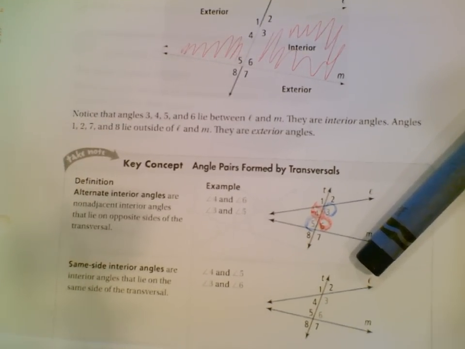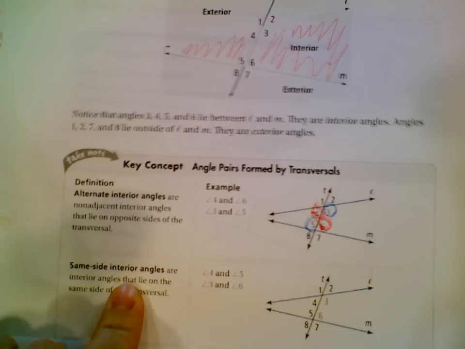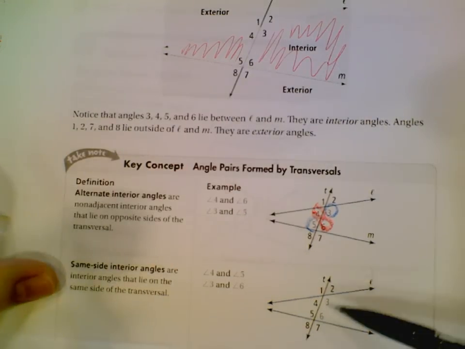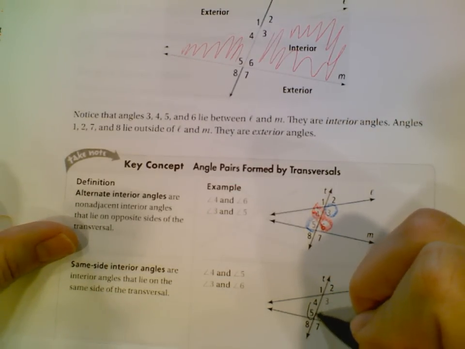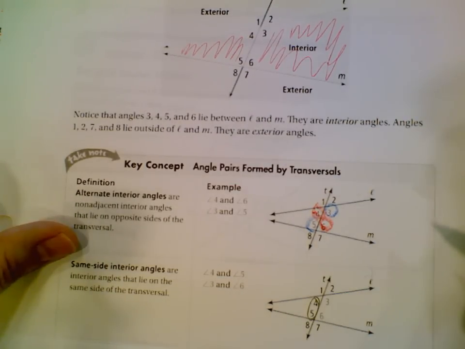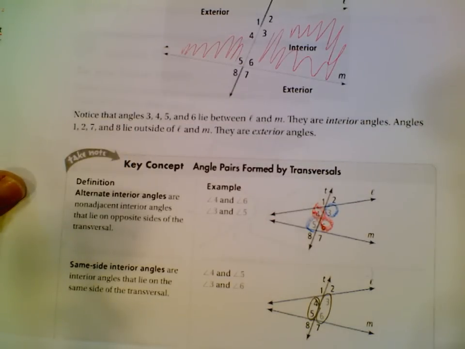The next set is same side interior angles. So again, interior means I'm going to be on the inside of my two lines. Same side means I'm going to be on the same side of the transversal. So 4 and 5 are going to be a pair, and 3 and 6 are going to be a pair.